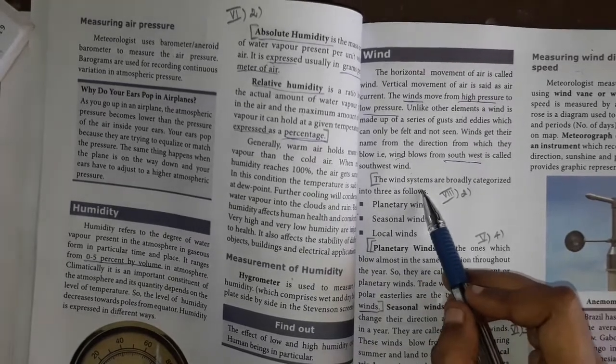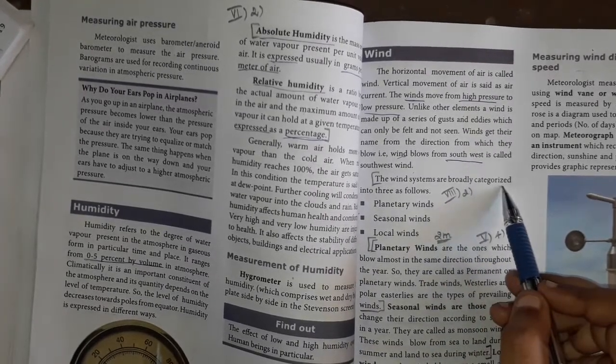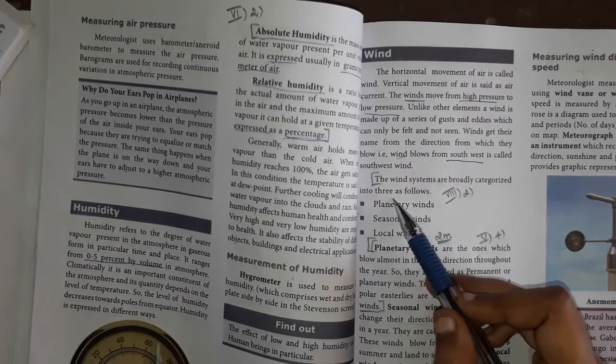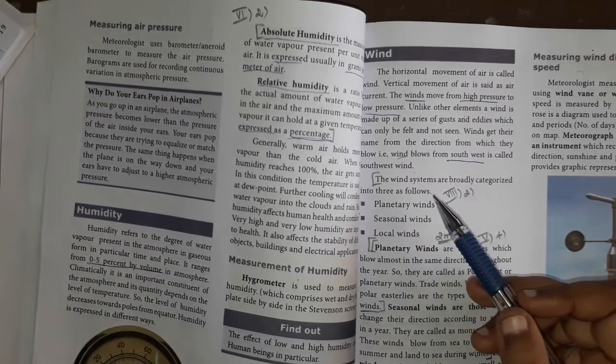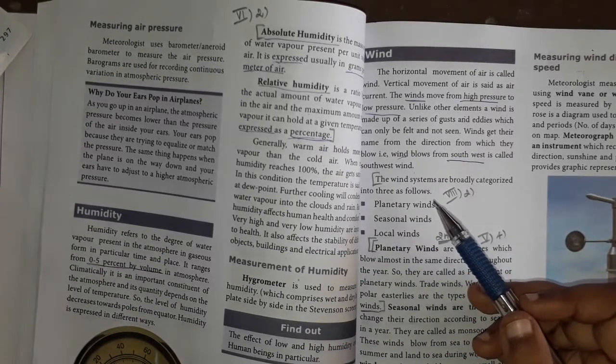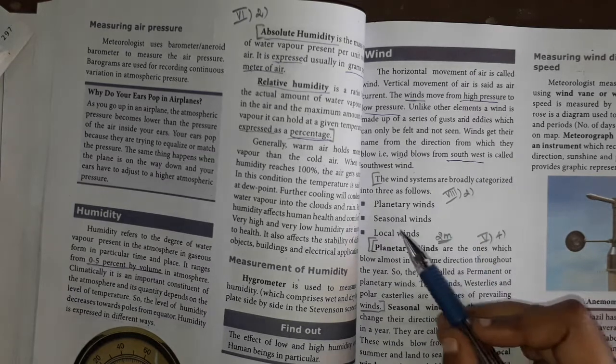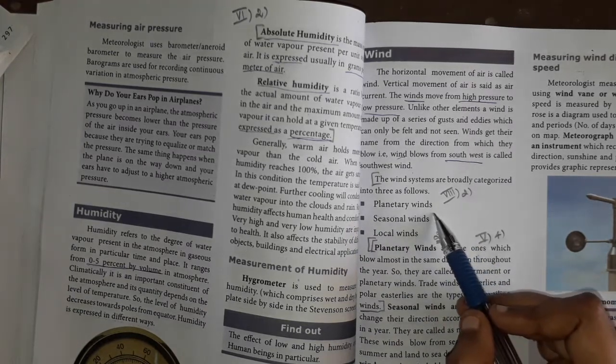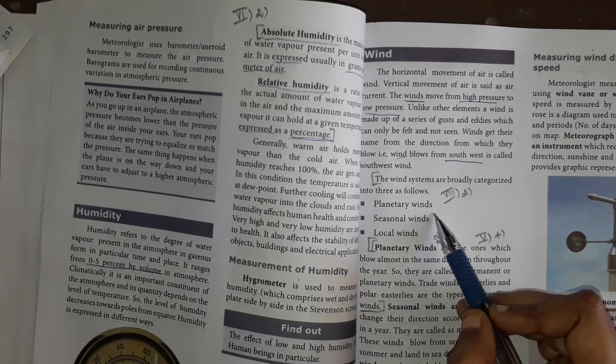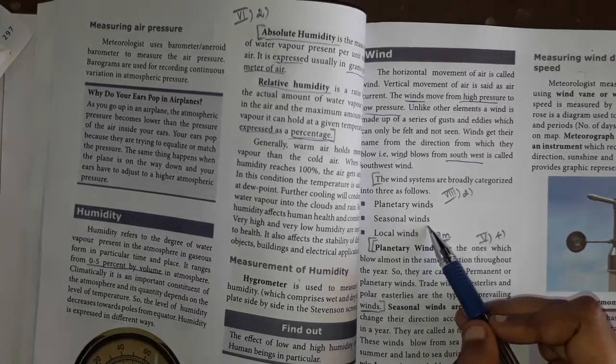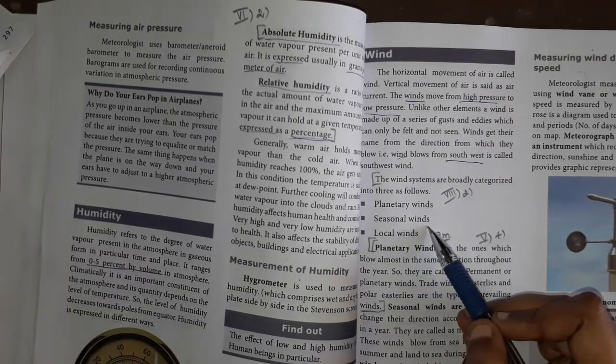The wind systems are broadly categorized into 3. First one, planetary winds. Second one, seasonal winds.